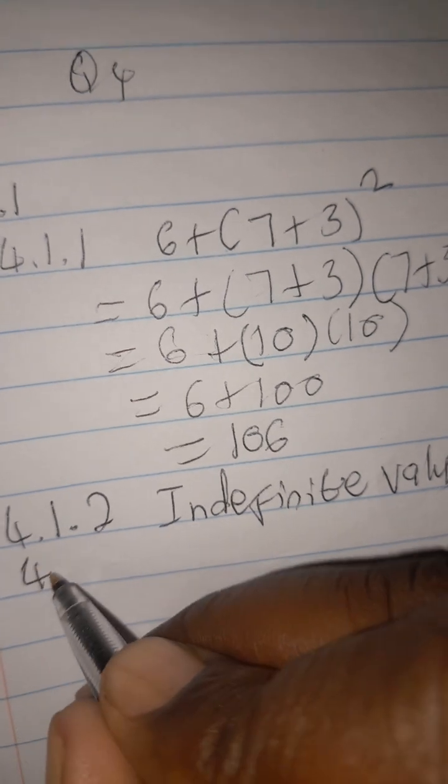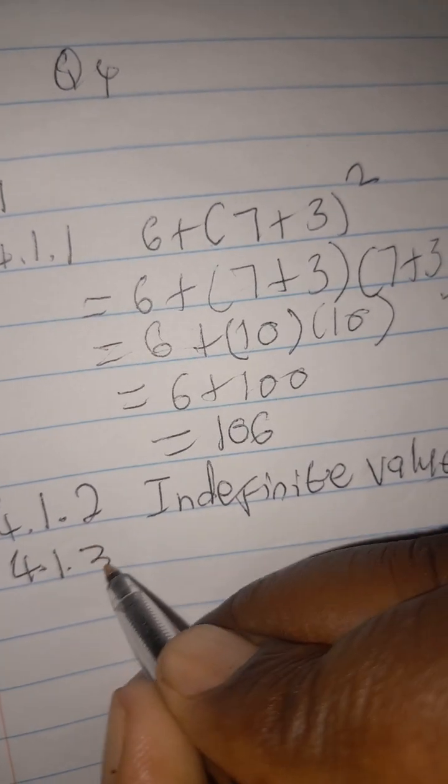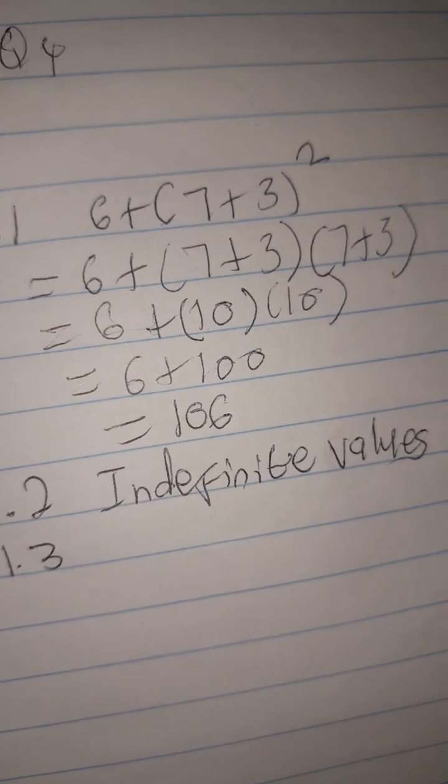So let's go to 4.1.3. They said, consider the expression 6 plus (x plus 3) squared. Tabulate at least 6 different values of the expression.